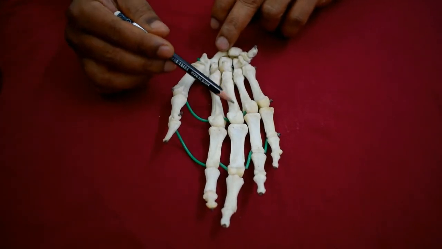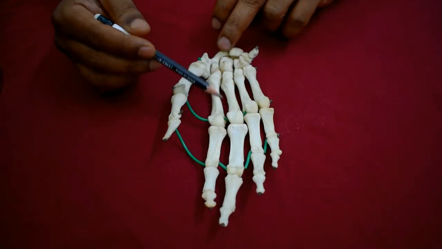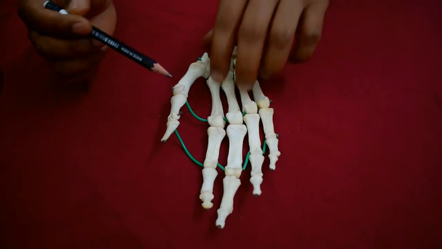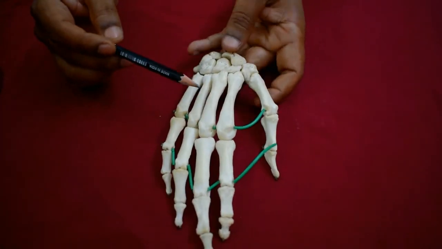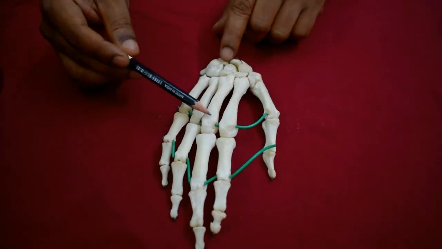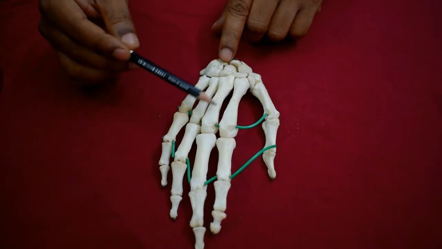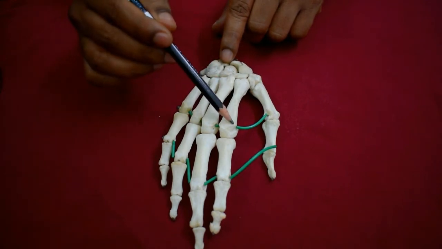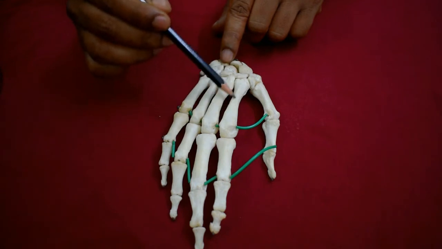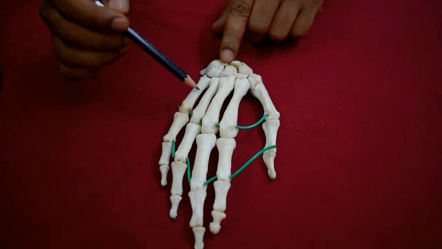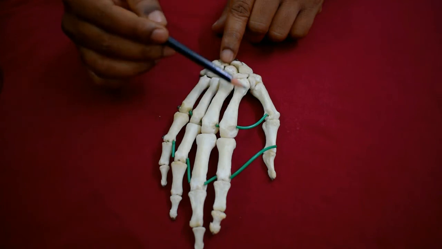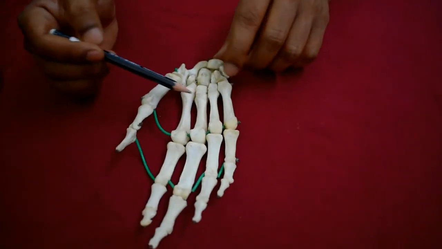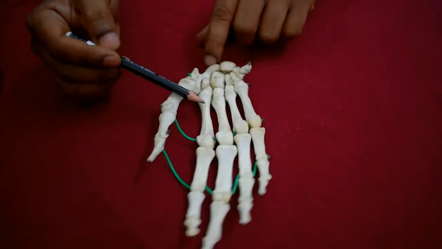If you observe, the ventral or palmar surface of the metacarpal bones is concave compared with the dorsal aspect. See here, these are the dorsal surfaces of the metacarpal bones. These dorsal surfaces are convex and they have triangular impressions. See, they are triangular impressions. Clear? So, the dorsal surface of the metacarpal bones is convex and the ventral surface is concave.